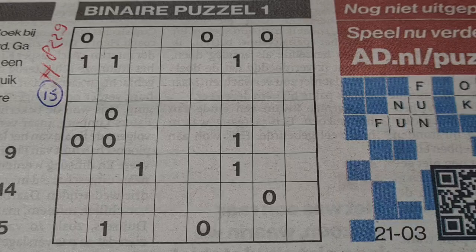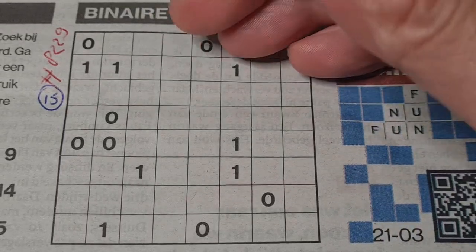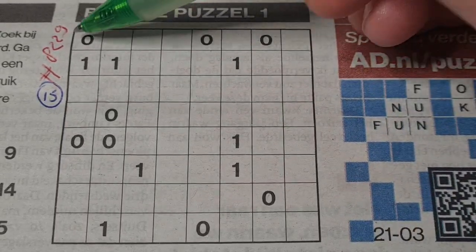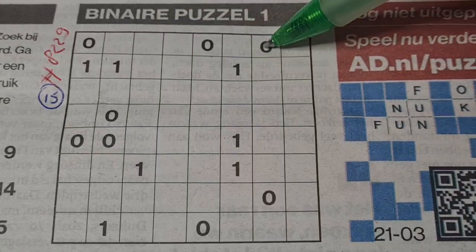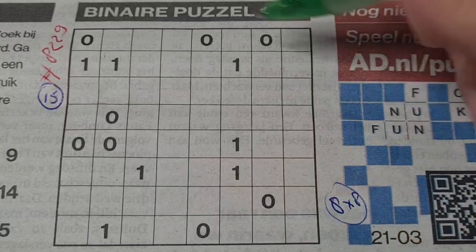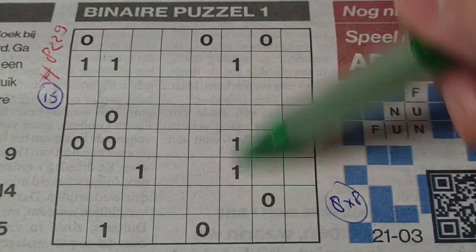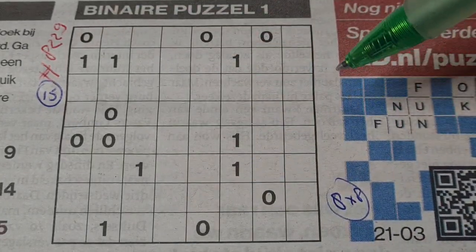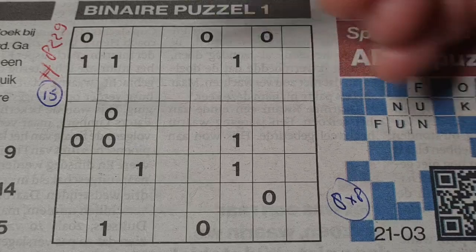We'll see. What kind of binary puzzle is this one? Let me count. 1, 2, 3, 4, 5, 6, 7, 8 by 8 binary puzzle. That means in a row or in a column, there are always 4 ones and 4 O's. Alright, so let's get started.